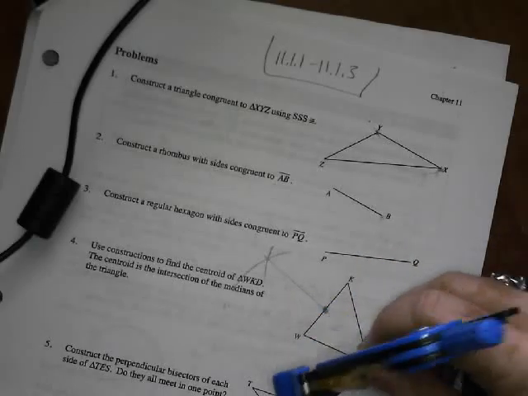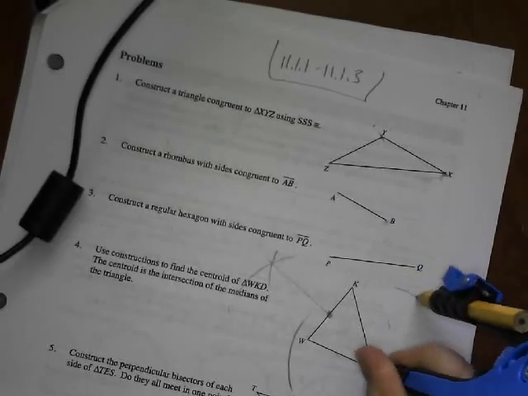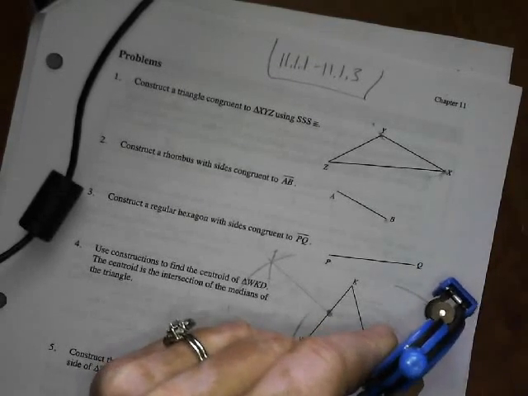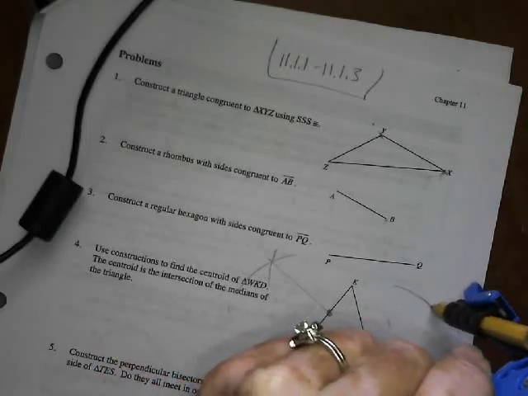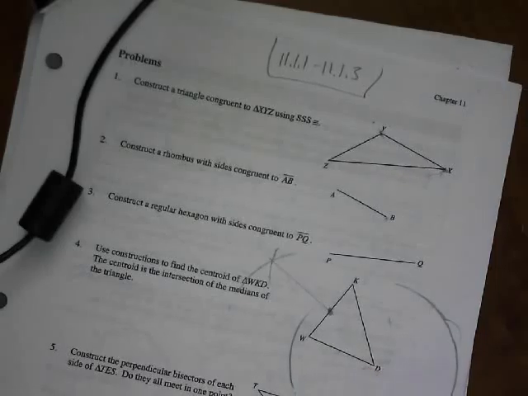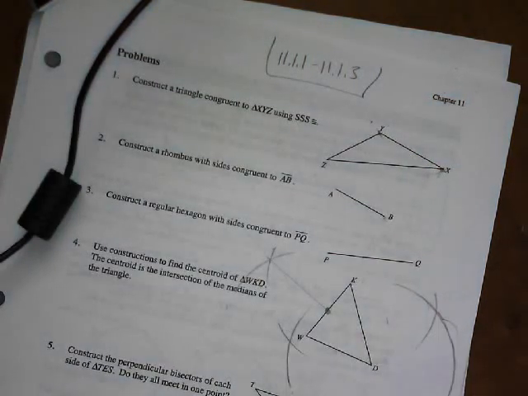So I'll just make an arc. You can make the whole circle if you want. Then I just make another arc. I'm just looking for the X, where X marks the spot. See, I got the little X's. That's all you really need. You don't need a whole circle.